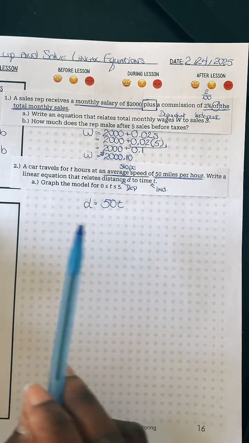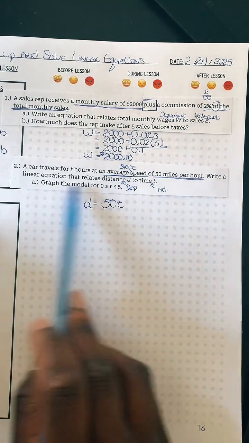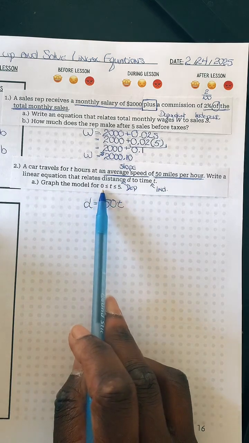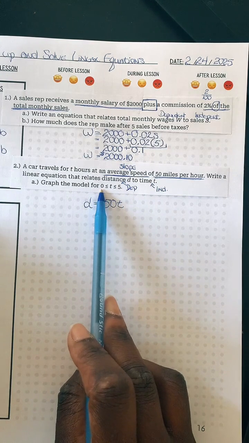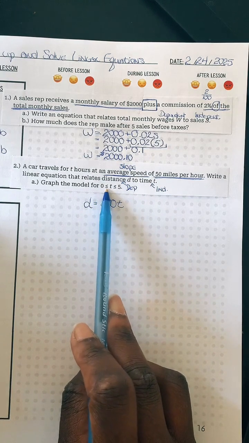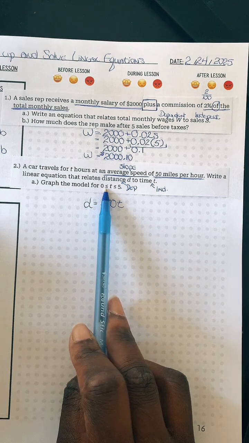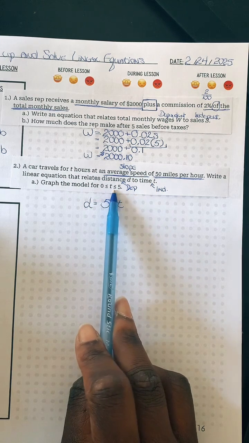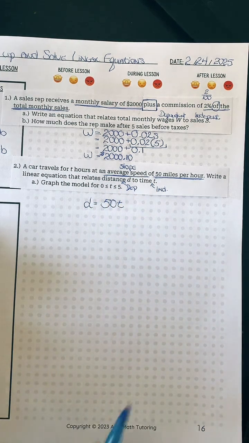Right? So now the second part asks us, after we write the equation, to graph the model from 0 to 5, and we're including 0. How do I know that? Because the inequality sign has that equal to symbol underneath. And we're including 5, and how do I know that? Because my inequality sign has that equal to underneath.